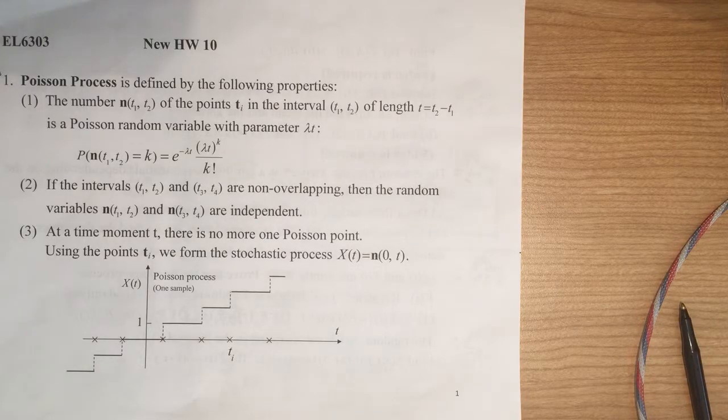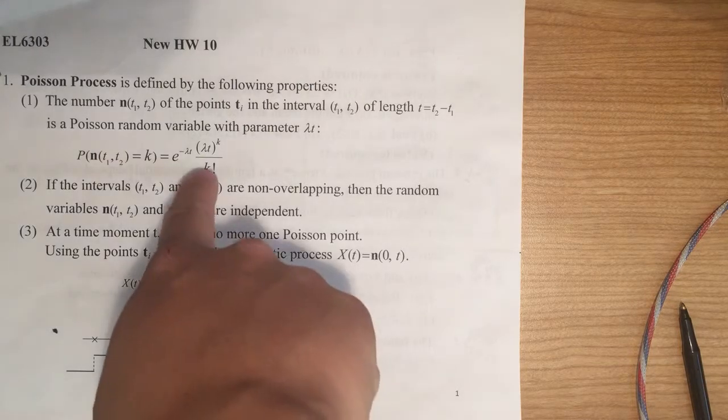Hey, so we are doing homework number 10, problem number 1. A Poisson process is defined by the following properties. The number n(t1, t2) of the points ti in the interval (t1, t2) of length t equal to t2 minus t1 is a Poisson random variable with parameter lambda t. And this is the numerical expression.